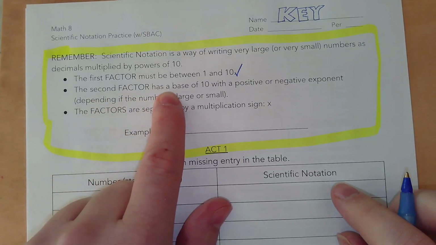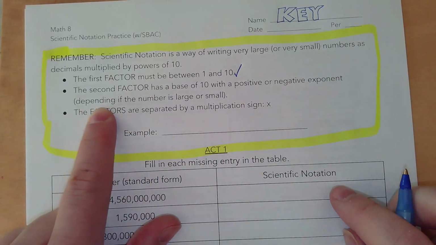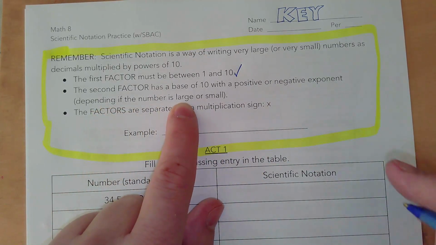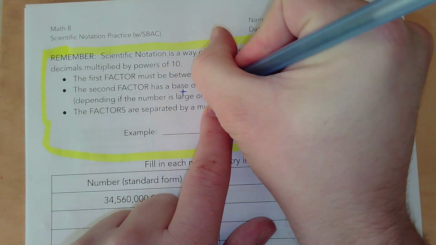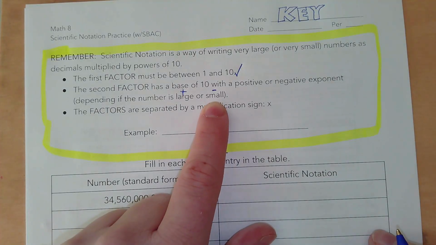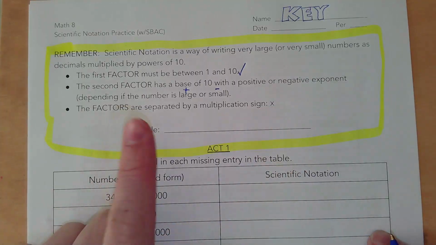The second factor has a base of 10 with a positive or negative exponent, depending if the number is large, where it's positive, or small, if it's a negative exponent. The factors are separated by a multiplication sign. Let's actually write down an example.